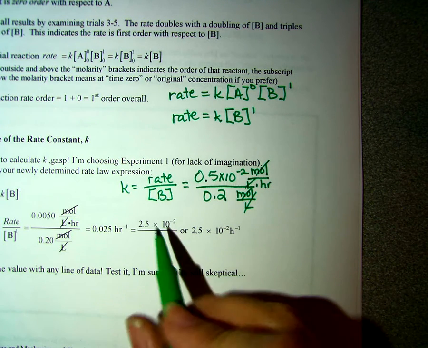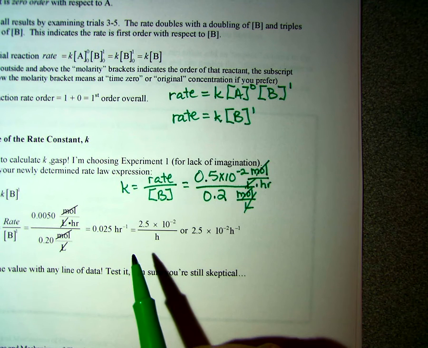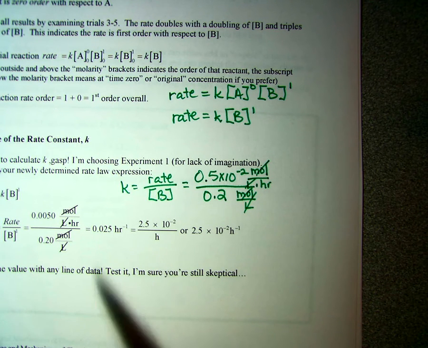So that is your K. And I'm not going to waste the time doing it, but you could go back, and for every one of those experiments, you could calculate K, and you would still get 0.025 for every one. All right?